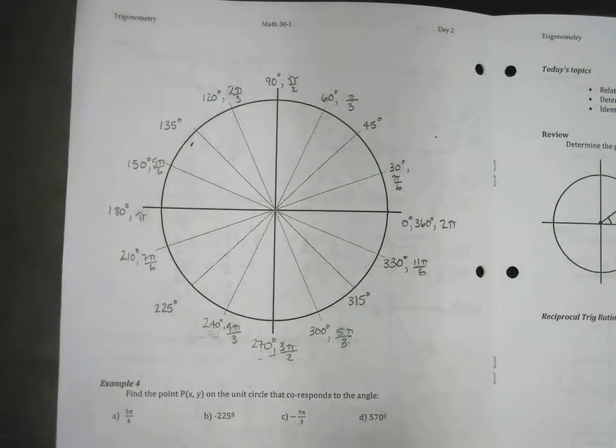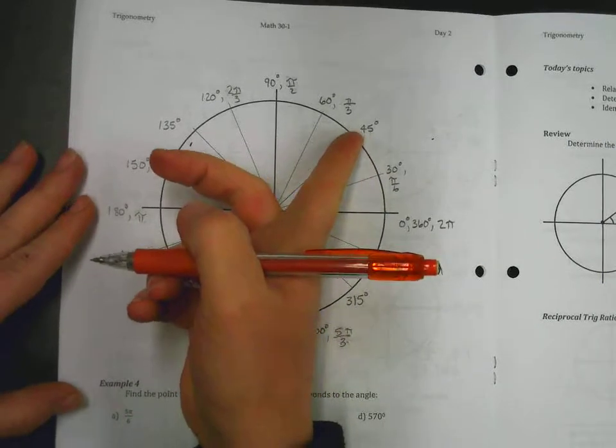All right, so there's all of our pi's, or all of our 30 degree rotations. Now I'm going to do the same thing with my 45 degree angle.